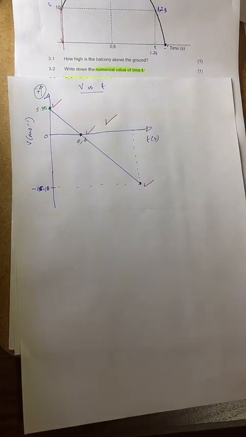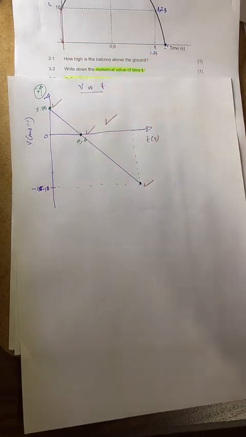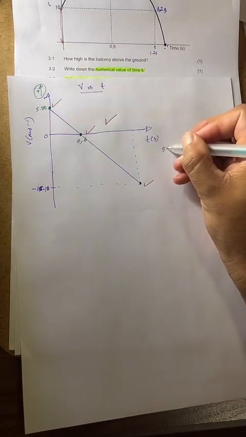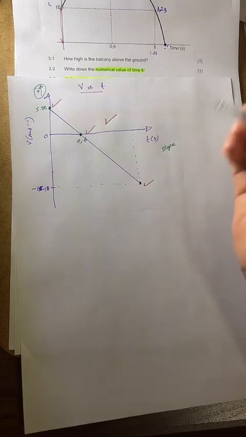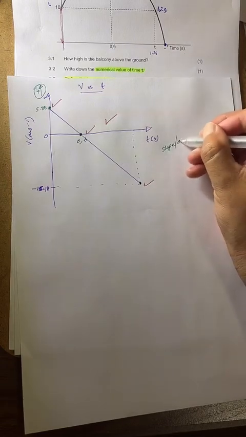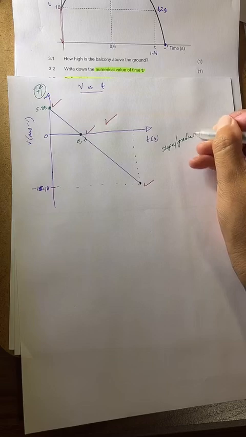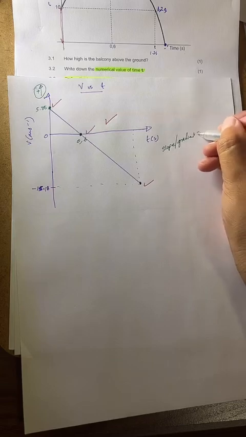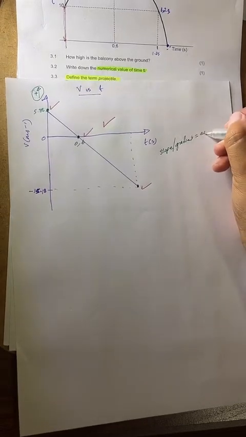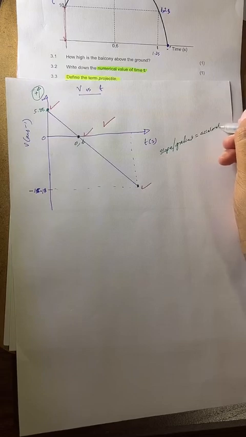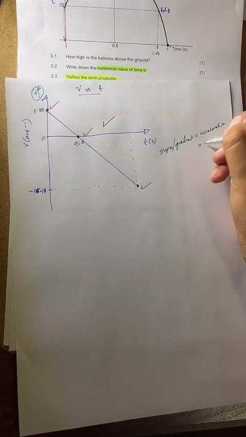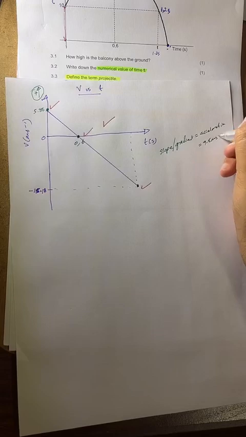The other thing that we discussed earlier on was the slope of the velocity time graph. The slope or gradient of the velocity time graph equals acceleration. And the acceleration of this object is 9.8 meters per second squared downwards.